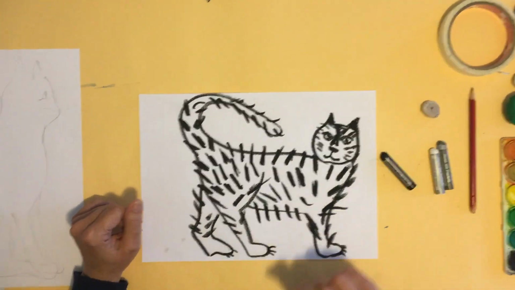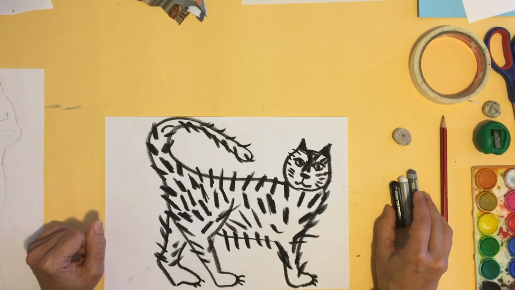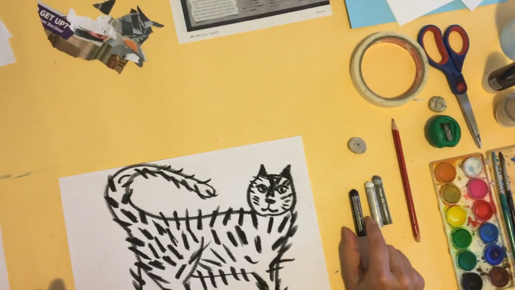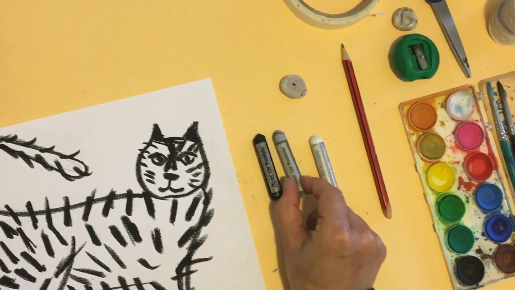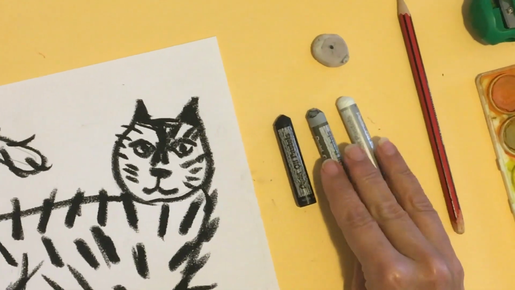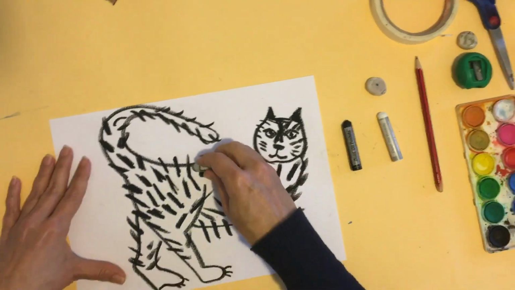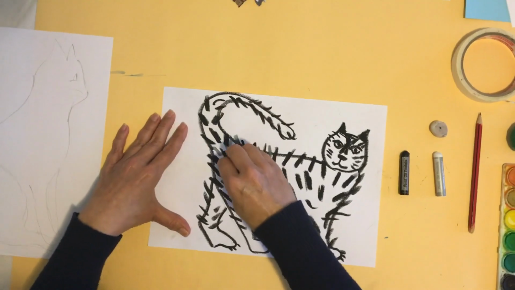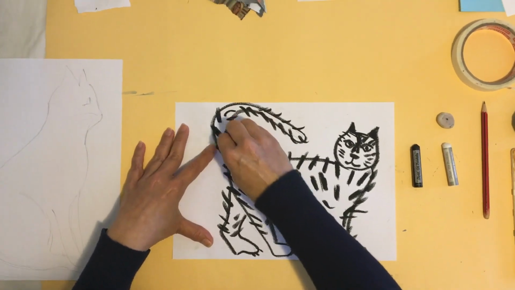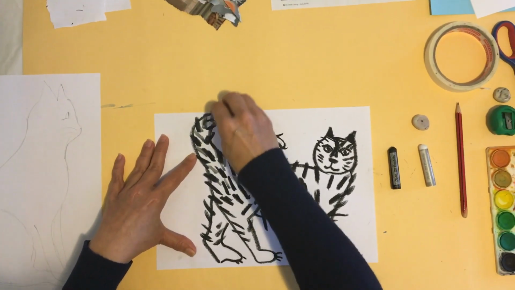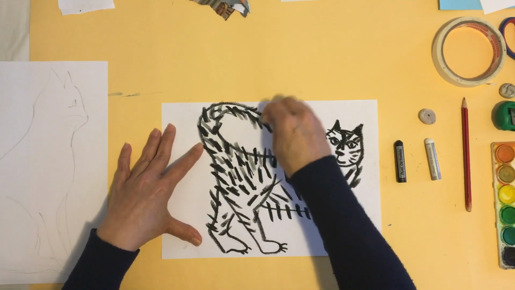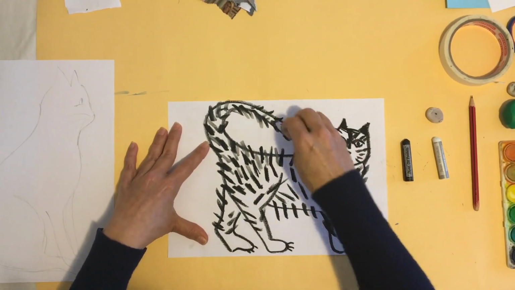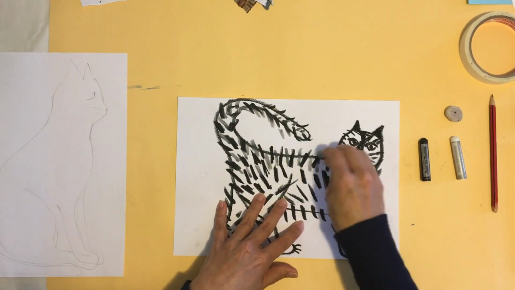Right. Now we're going to make him even more spiky. I've got 3 different tones of color. I've got a very dark black, then I've got a lighter gray and a white, okay? And now I'm going to choose my gray pastel, and we're going to fill in the in-between bits to give him a really spiky coat.